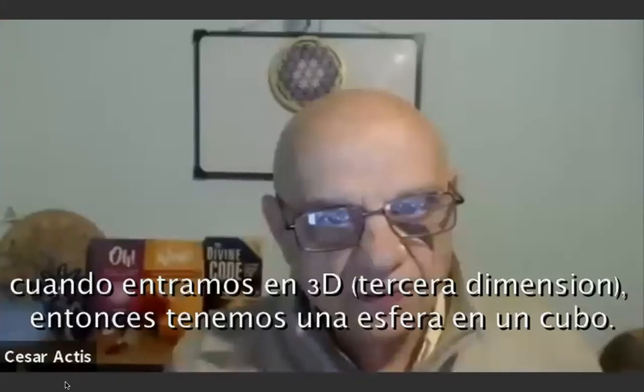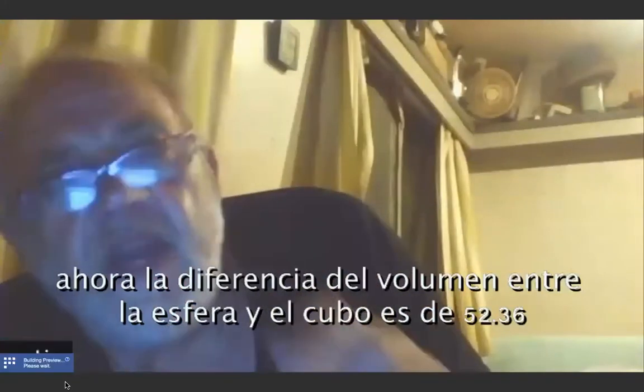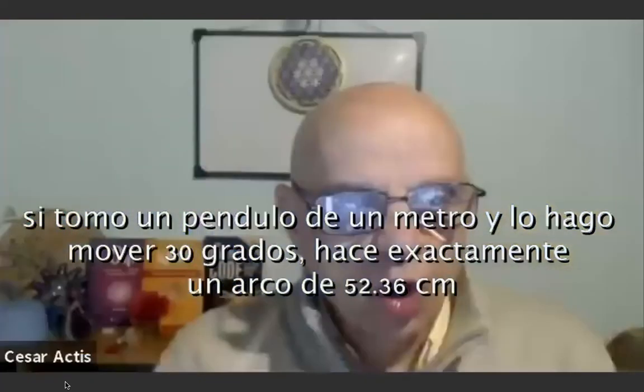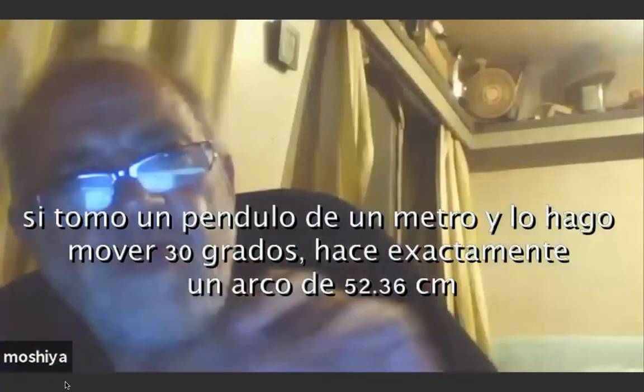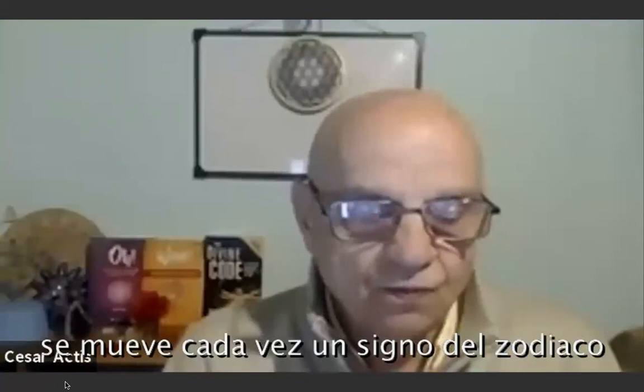When we go into 3D, then we have a sphere and a cube. Now the volume difference of the sphere and the cube is 52.36. That's the same if I take a pendulum of 1 meter and make it 30 degrees. It makes exactly 52.36 centimeters arc, or 1 zodiac sign, which is 30 degrees. It moves every time 1 zodiac sign.